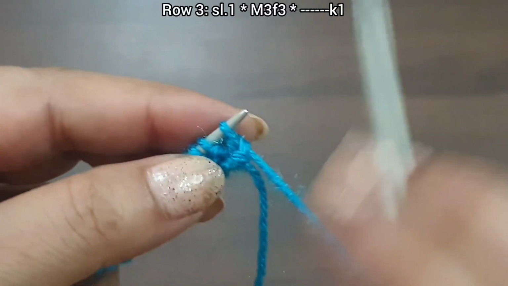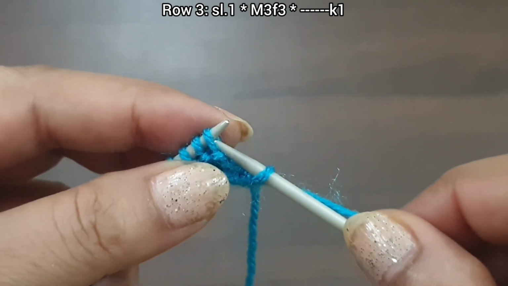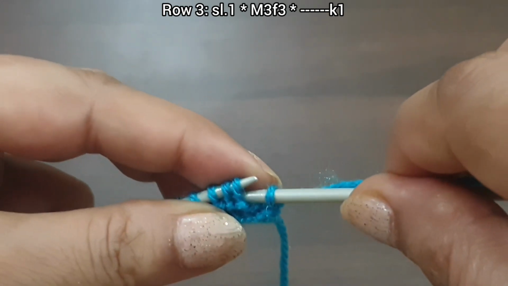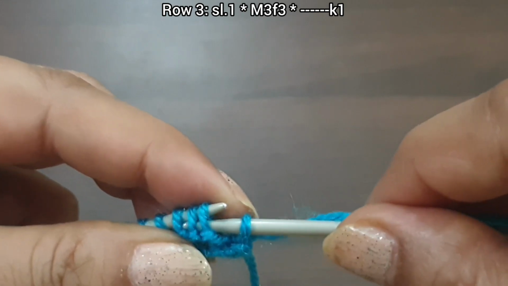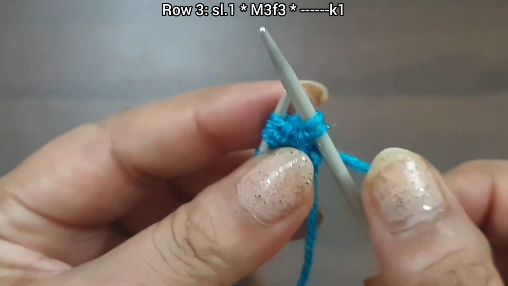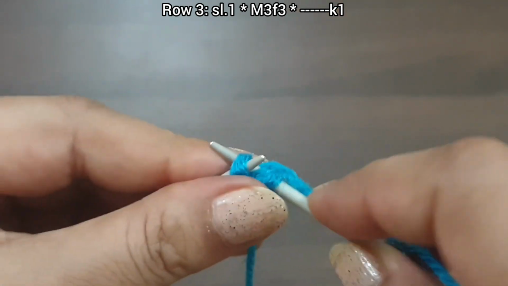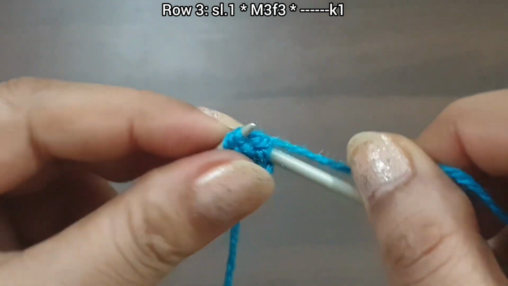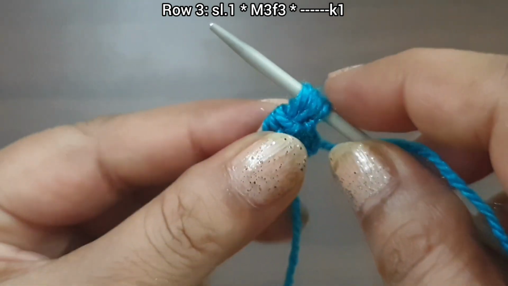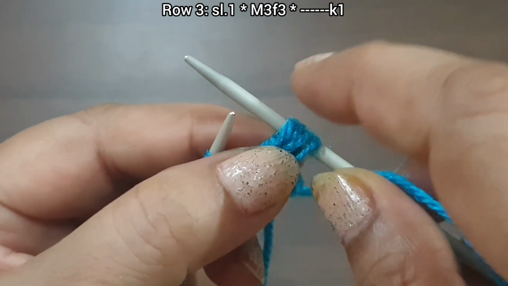Third row, right side, slip edge. From here we start our repeat pattern. Make 3 from 3 stitches from back loop. Take 3 stitches on your right needle from back loop and make 3 from 3 stitches. First we knit 1, yarn over 2, knit again 3. That's our repeat.